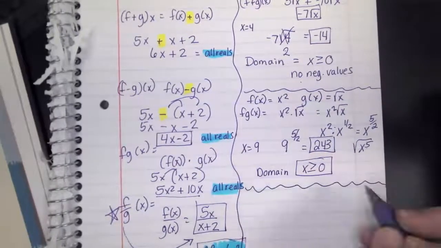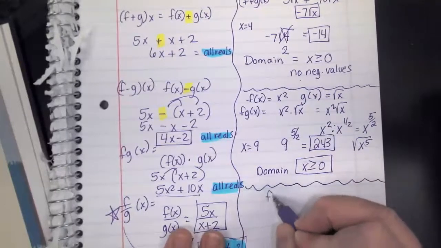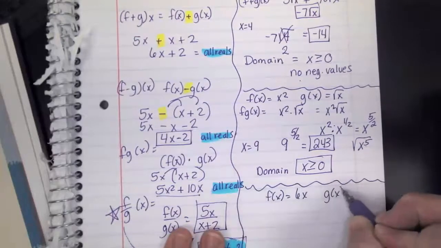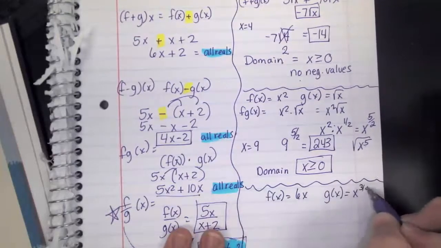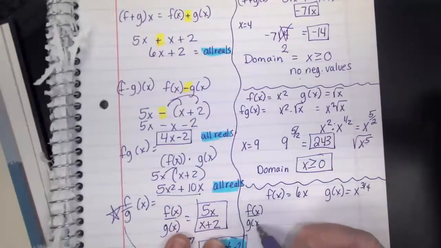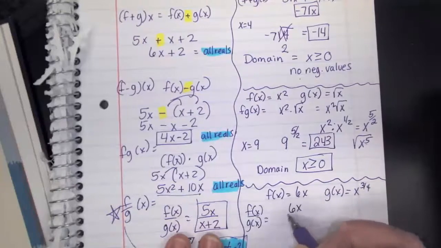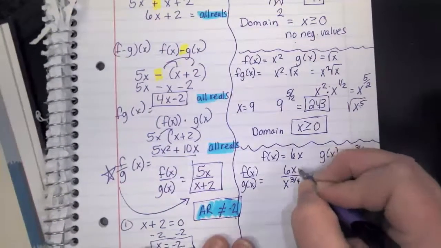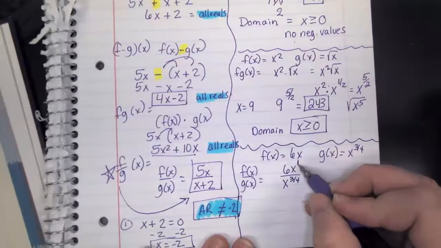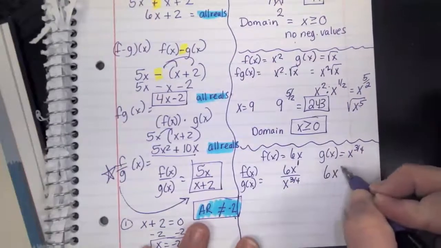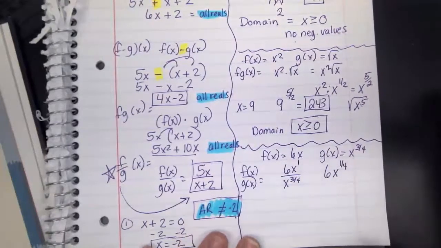All right, last one. Let's try a division. So f of x is 6x, okay? G of x is x to the 3/4. And I want you to do f of x over g of x. All right, here we go. 6x over x to the 3/4. Okay, friends. What is this power, though you don't see it? You're right, it's a 1. So what's 1 minus 3/4? Well, that's easy. That's 6x to the 1/4 power. Okay?